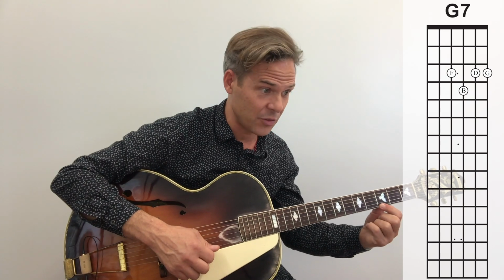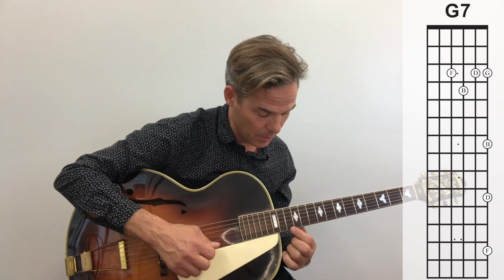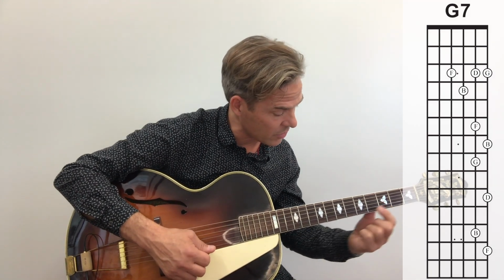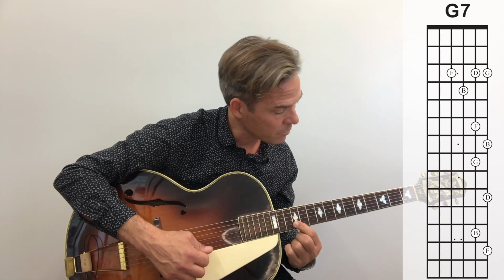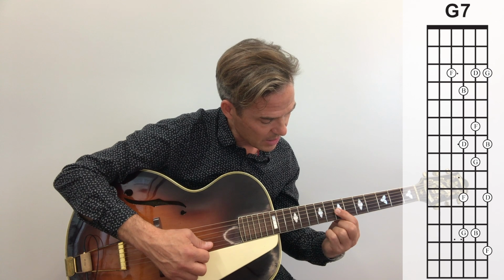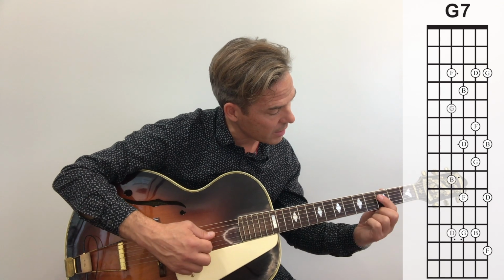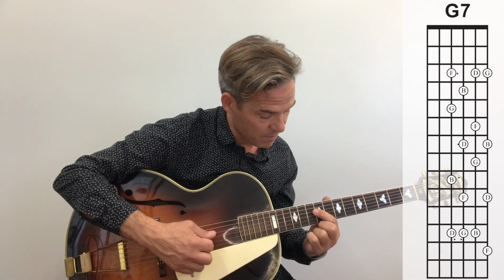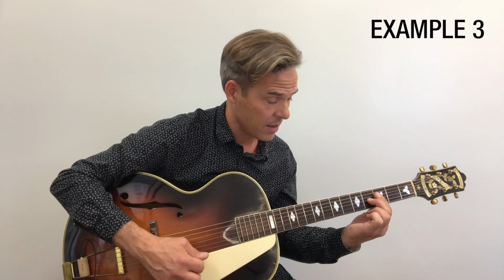So starting on the high E string, we have G, we go up to B, we go up to D, and then we make our way up to F. On the 2nd string, we have D, the next note in that sequence is an F, then we have G, then we have B. On the next string, we have B, we have D, we have F, and we have G. And on the 4th string, starting at the 3rd fret, we have F, we have G, we have B, and we have D.